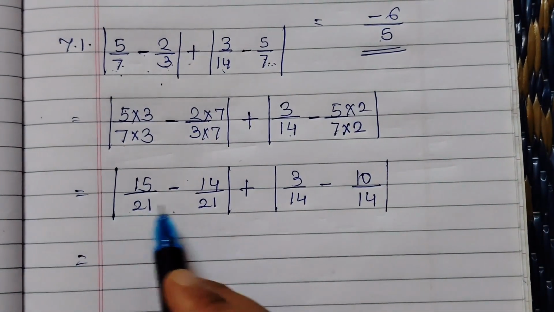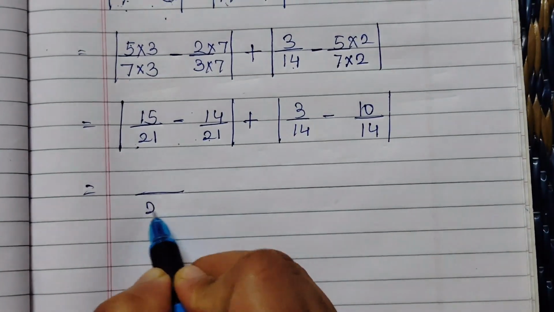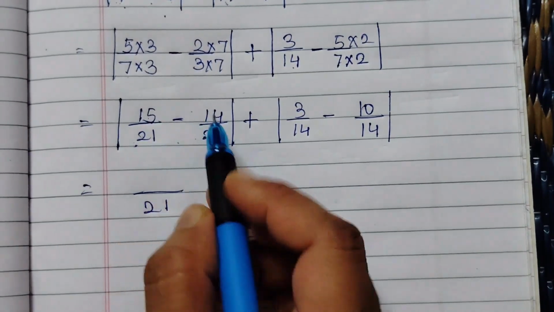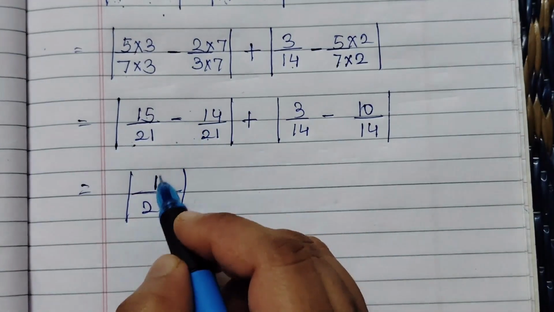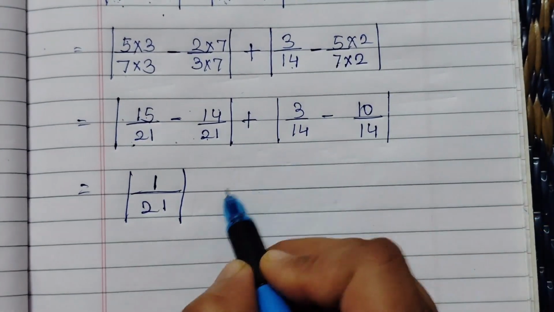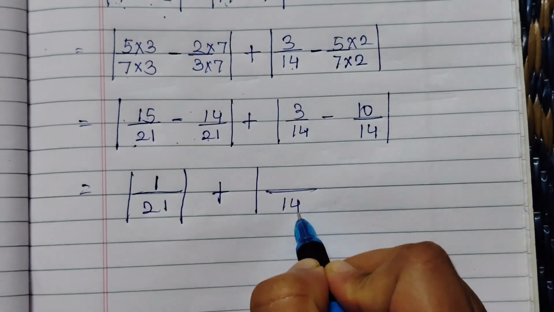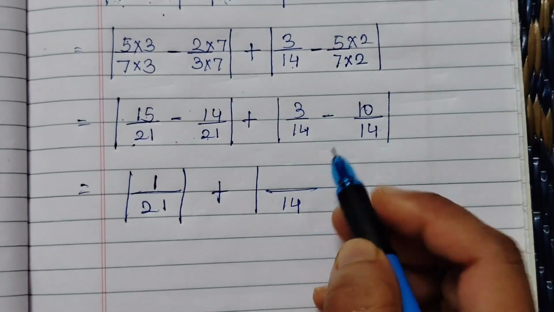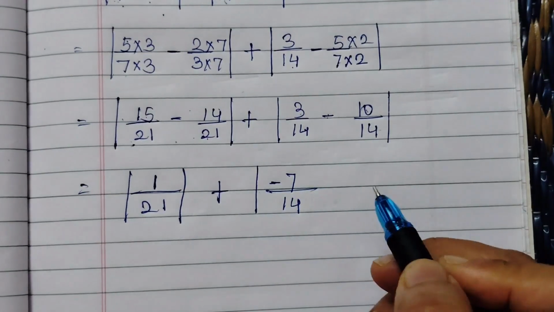Okay, now here 21 we have in common, so we'll write it in common. In the numerator what did I get? 15 minus 14. So 15 minus 14 is what? 1. Okay, 15 minus 14 is 1. 15 is greater, the sign of 15 is plus, so it will be plus 1. Then I write plus. Now here 14, the same denominator, I will write in common. Now 3 minus 10 is what? 7. Now here 10 is greater, so the sign of 10 will be minus.